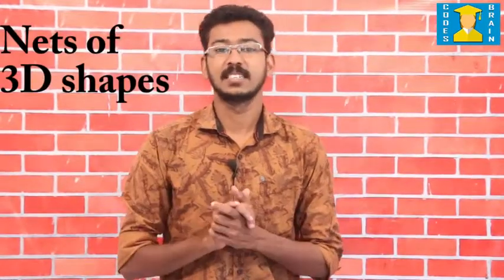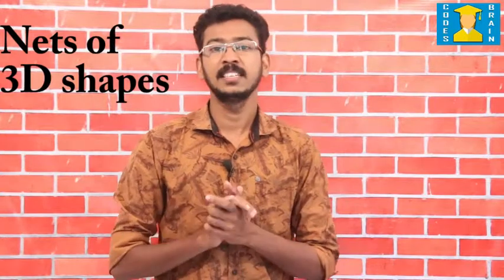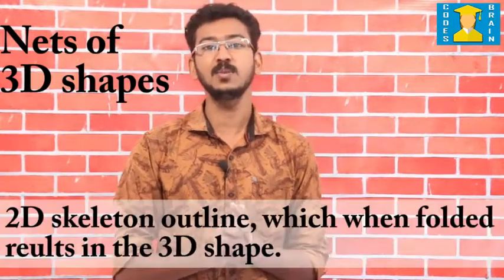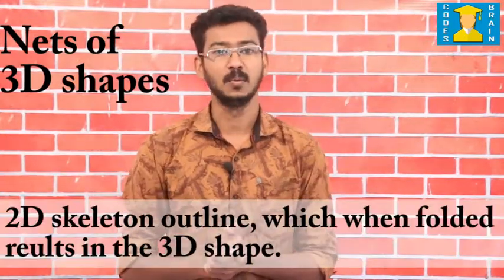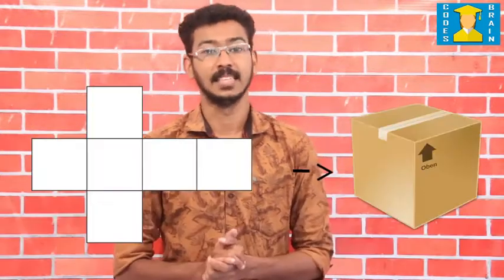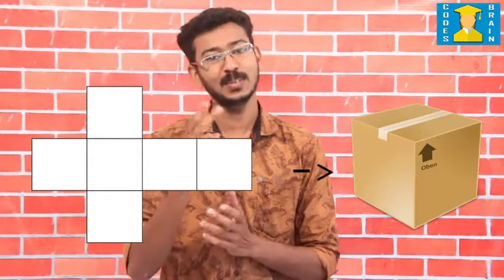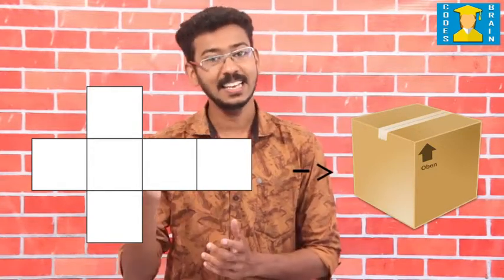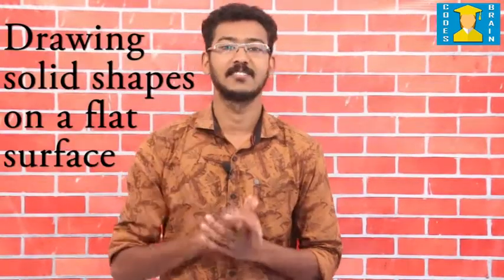Next, we can see about nets of three-dimensional shapes. The net of a three-dimensional solid is a two-dimensional skeleton outline, which when folded results in the three-dimensional shape. That means we can make a three-dimensional box by folding a two-dimensional paper. Here is the illustration.